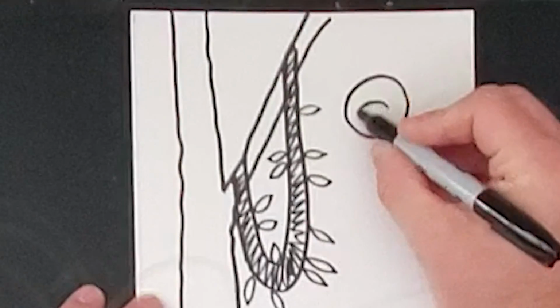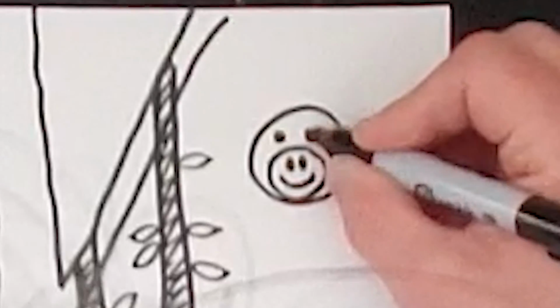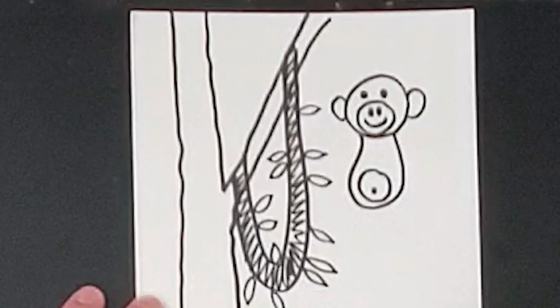I'm going to start with his head, a circle and then a smaller circle inside that. The smaller circle on the inside looks like a smiley face, but it's not. The eyes of the smiley face are actually his nostrils. I will add two more dots for his eyes above that in the big circle, and then I will add monkey ears.